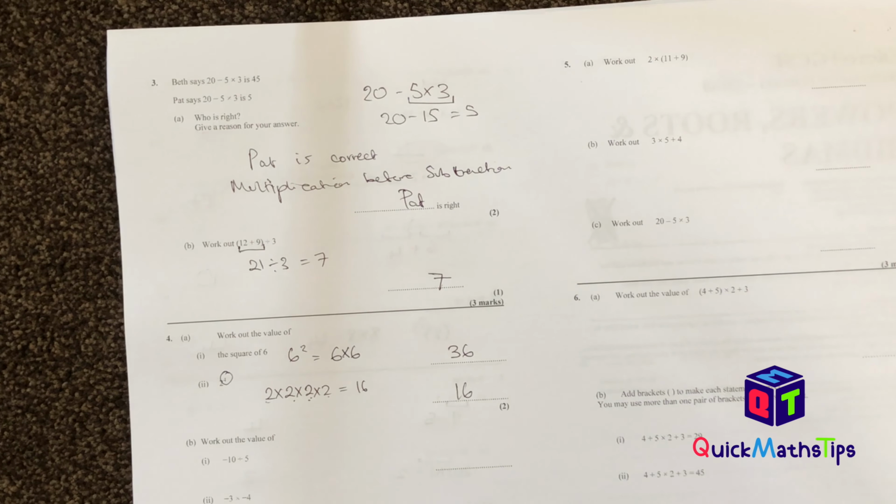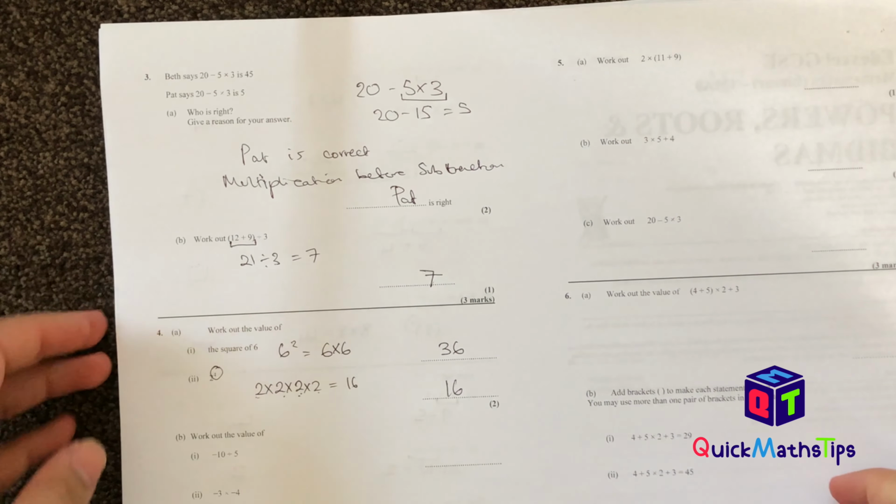Okay, my next question says work out the value of minus 10 divided by 5.